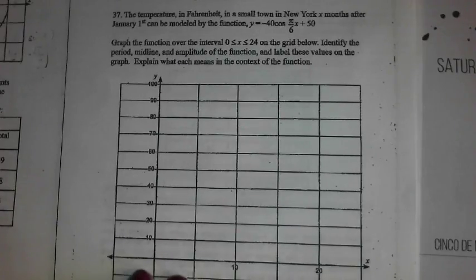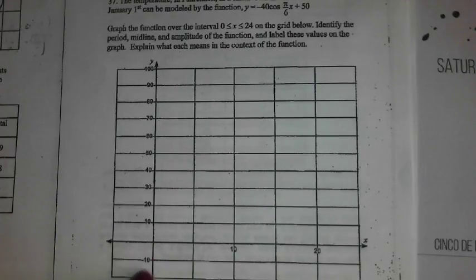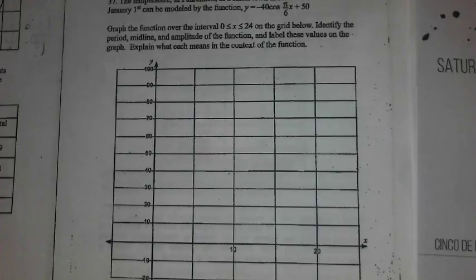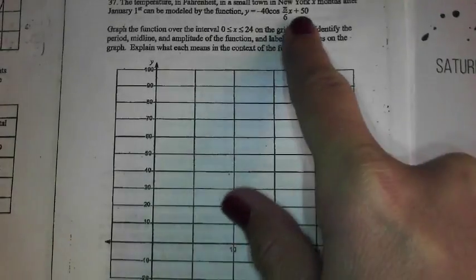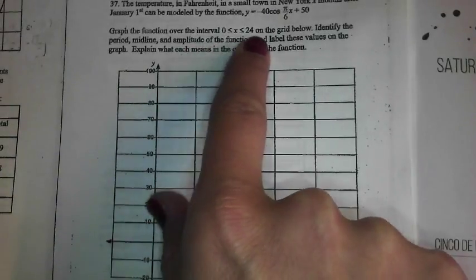If you look at your x-axis, that's already scaled for you. So this 10 would be 10 months after January 1st. That's October. 20 months after January 1st, which would be sometime in the next year, can be modeled by this function. Graph the function over the interval from 0 to 24, so the first 2 years is what we're looking at on the grid below.